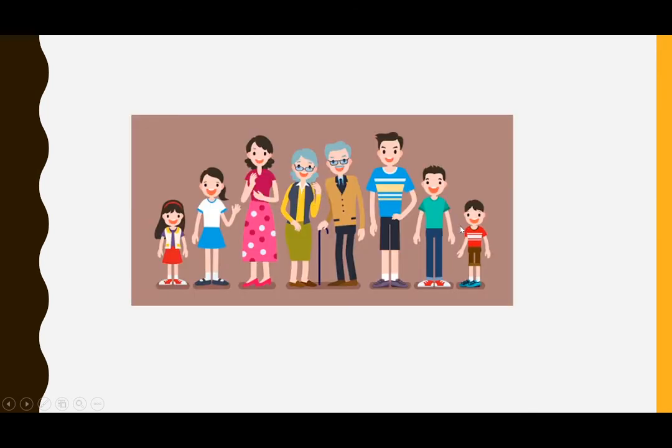Oh, there's a big family. We already know that she is called Mama. He is called Baba. And how about the others? Yes, we can call the girls 女儿 and call the boys 儿子. But how to call them respectively? And also how to call the old people. Okay, now let's learn how to call them in Chinese.